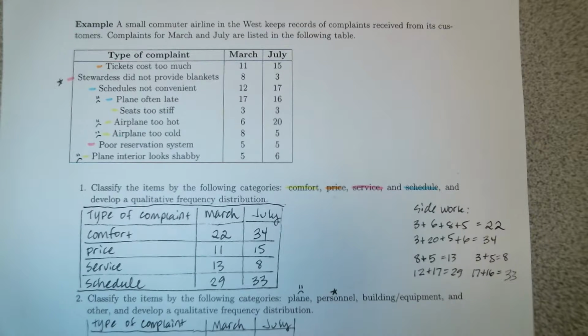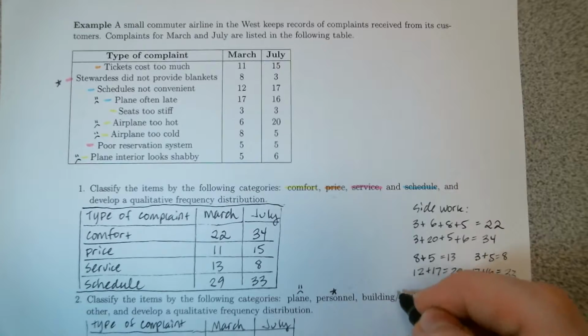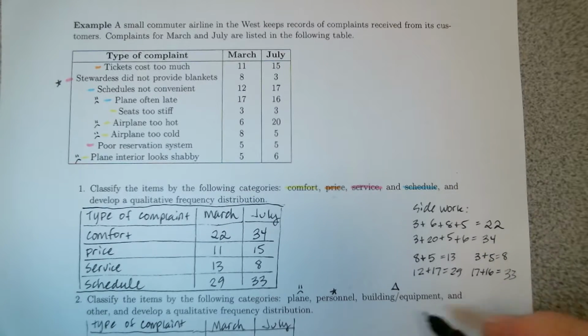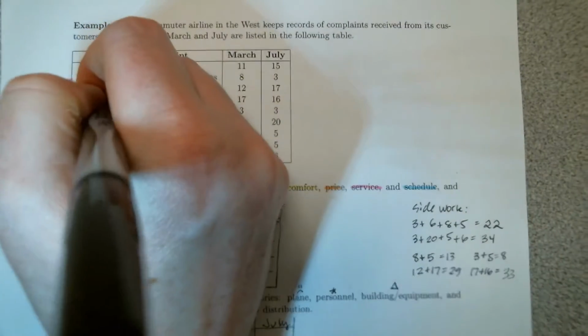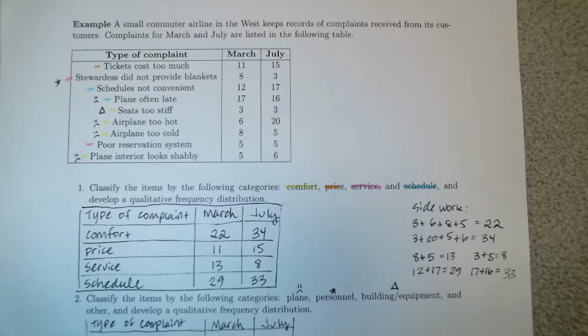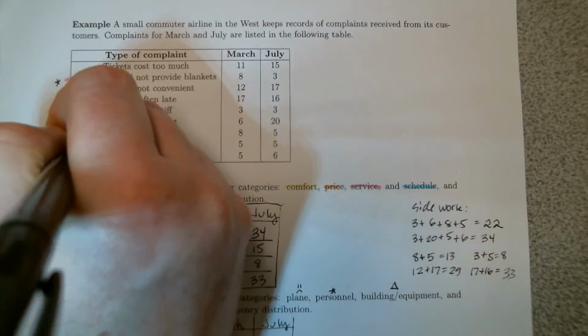Okay. Building / equipment. So maybe for this one I put a triangle. Maybe instead of emojis I'm doing shapes. Okay. Building and equipment. I would put seats too stiff. I mean, that's not good. Poor reservation system. Looks like equipment, so I might put that there.